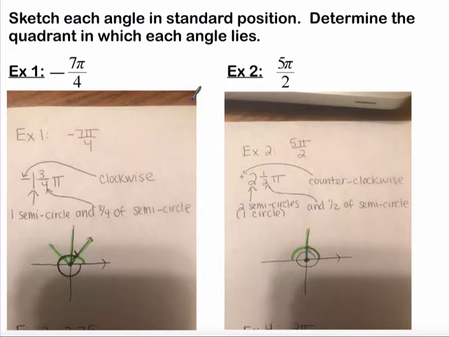So the first example is negative 7 pi over 4. There are a couple of things, and I'm going to go real slow, and some of you might get a little annoyed by it, but we've got to make sure we wrap our heads around this. The first thing I want you to take major note of is the fact that this is a negative angle. Because it's a negative angle, that means this angle travels in a clockwise direction. That's very important to note.